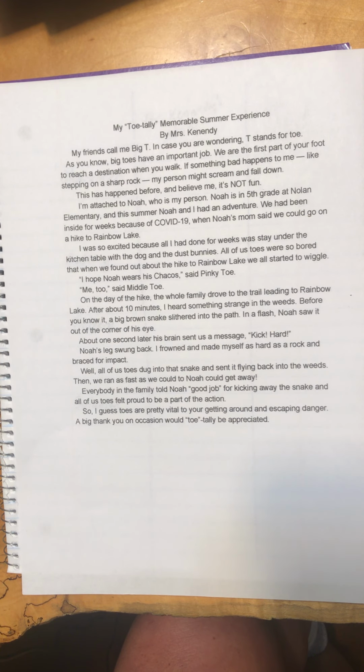I'm attached to Noah, who is my person. Noah is in 5th grade at Nolan Elementary. And this summer, Noah and I had an adventure. We had been inside for weeks because of COVID-19, when Noah's mom said we could go on a hike at Rainbow Lake. I was so excited, because all I had done for weeks was stay under the kitchen table with the dog and the dust bunnies. All of us toes were so bored that when we found out about the hike to Rainbow Lake, we all started to wiggle. I hope Noah wears his chacos, said Pinky Toe. Me too, said Middle Toe.